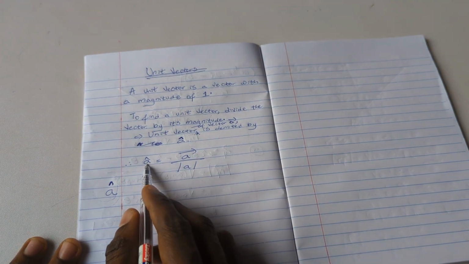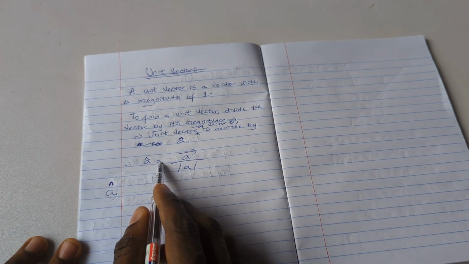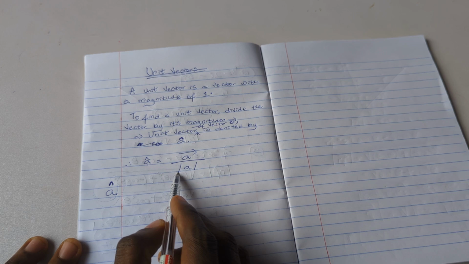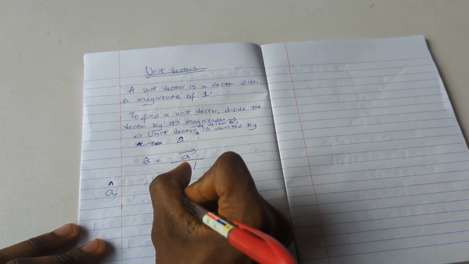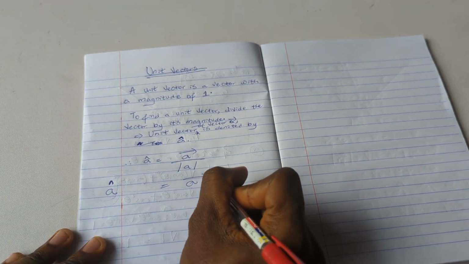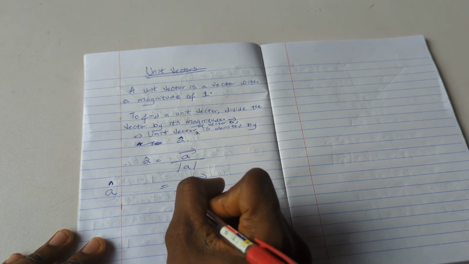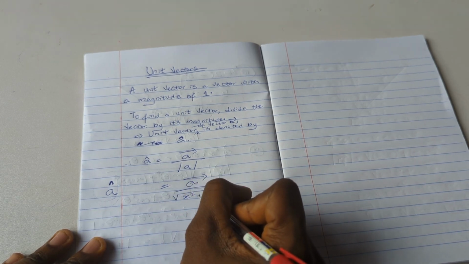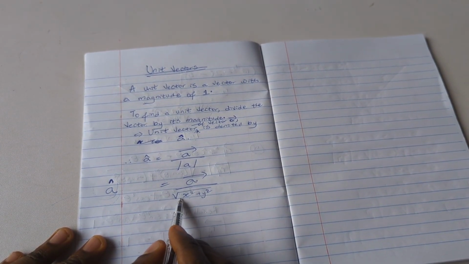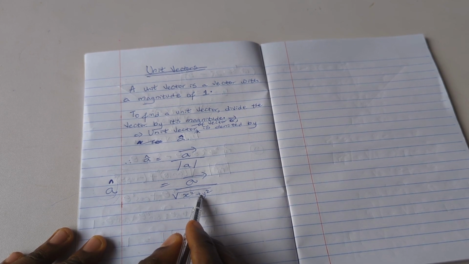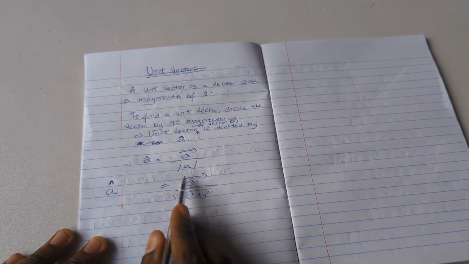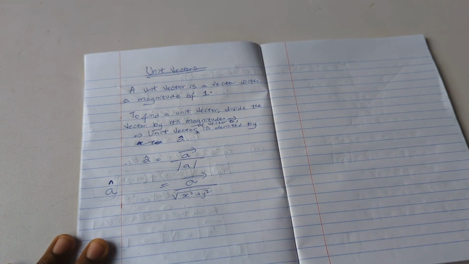So the unit vector for vector A is given as the vector itself, A, divided by its modulus, which is this. Remember from the discussion on the components of vectors, we say A, the modulus of A, over the square root of x squared plus y squared, with the directions of A in terms of the components in the i direction and j direction as well. So that's what we have on the unit vector.